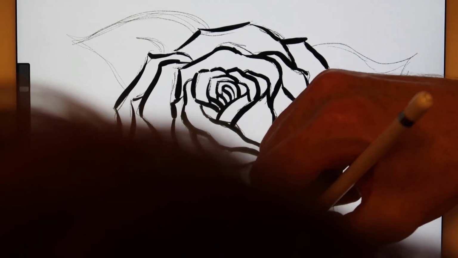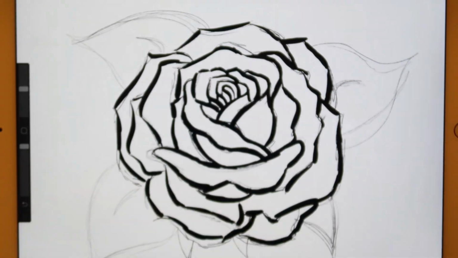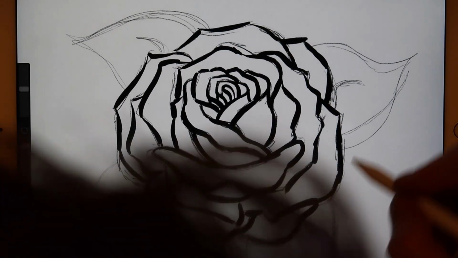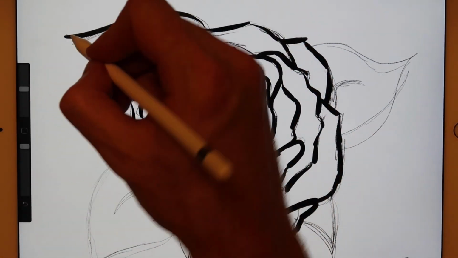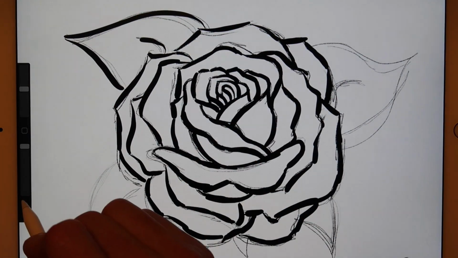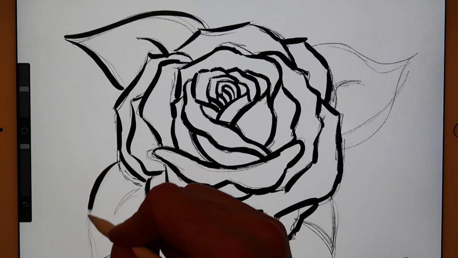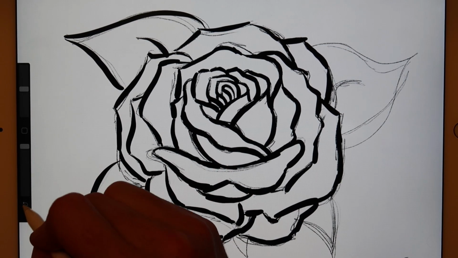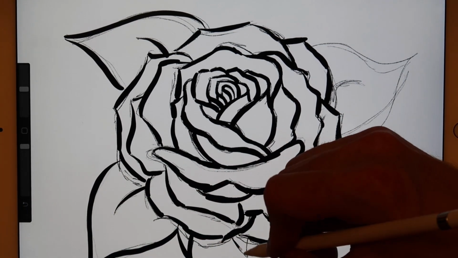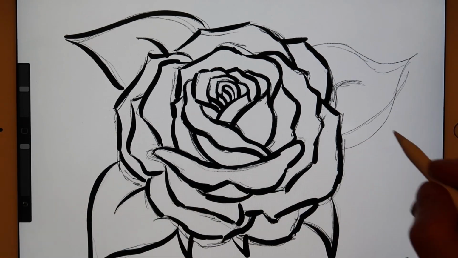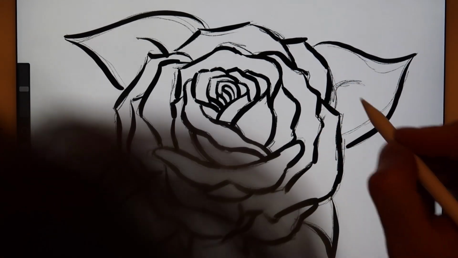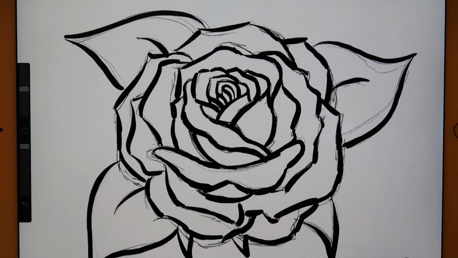If you drew perfectly every time, your drawings would look like a photograph, and that would be really boring. Nobody wants to look at photographs all day. They want to see your artistic style. So embrace your mistakes, embrace your style. Okay, that just about does it.